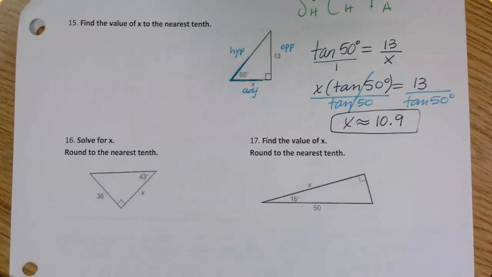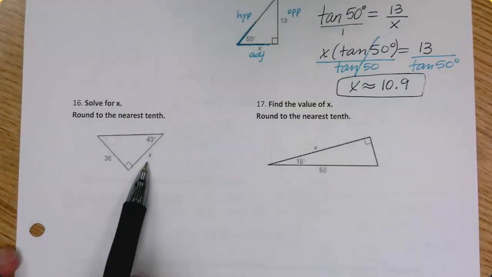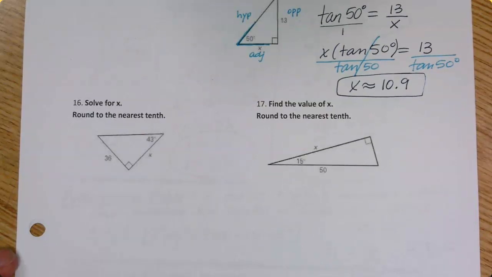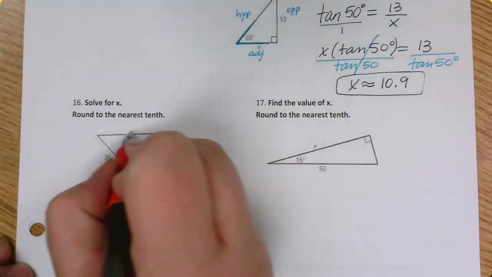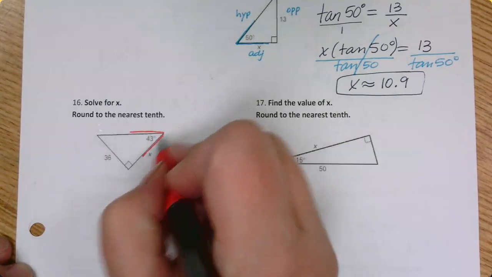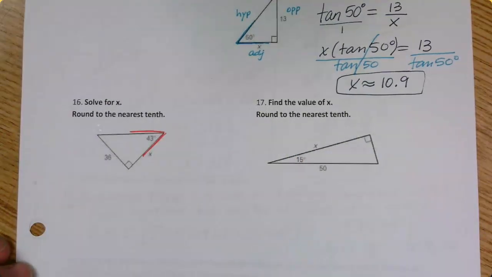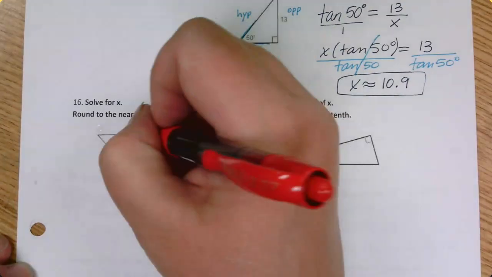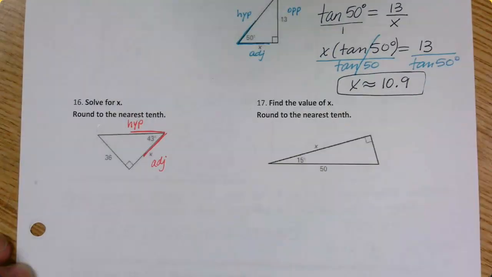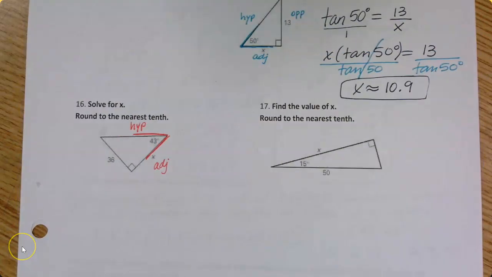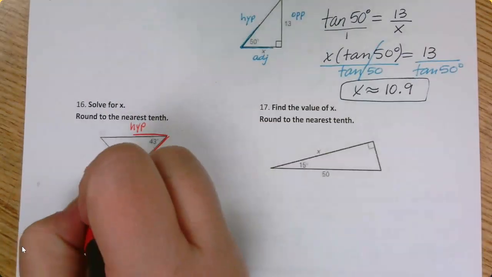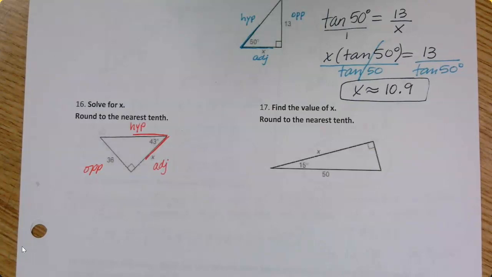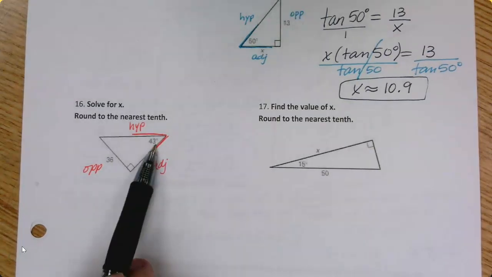All right, next up, number 16. Once again, we're finding a missing side. I'm going to go with the angle that they've given me and label things from that perspective. Okay, we have 43 degrees, which has two sides. One of them is the adjacent, and one of them is the hypotenuse. That makes 36 our opposite side. So those are the names of the sides with respect to this 43-degree angle.